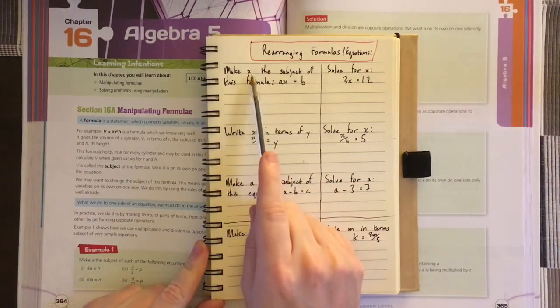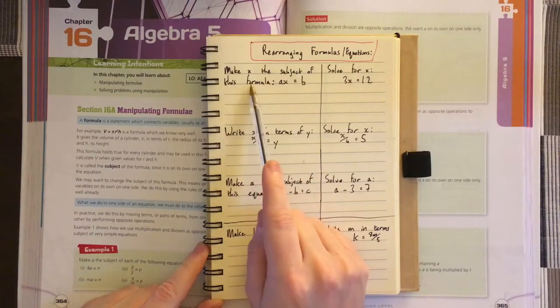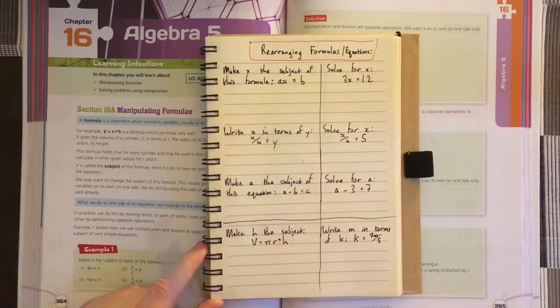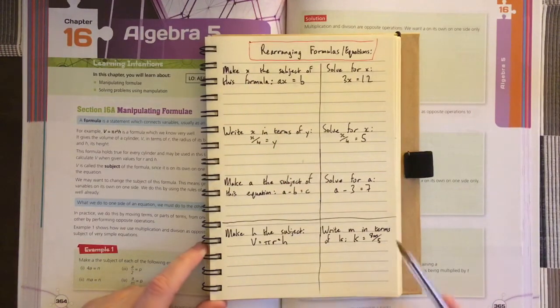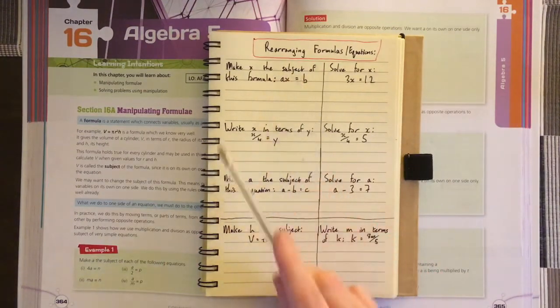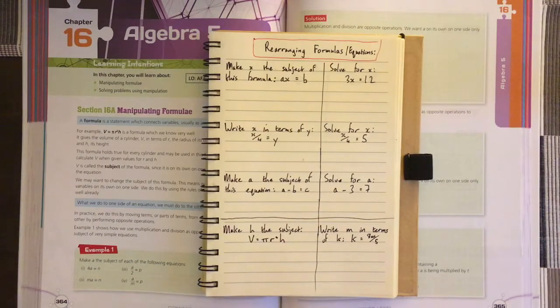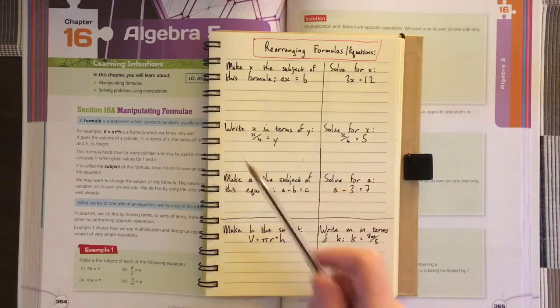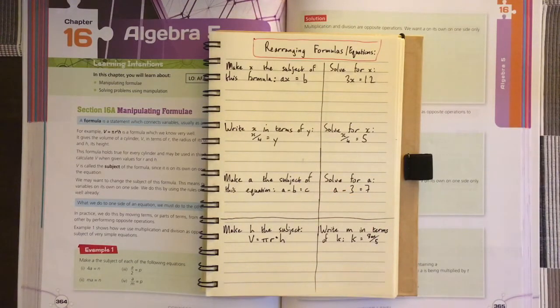So we get a question like this. Make x the subject of this formula: ax is equal to b. Make x the subject of the formula just means rewrite the formula so that it is x equals something. So just x on its own equal to something. So not ax, not bx, not x over a, not x over b, just x on its own.